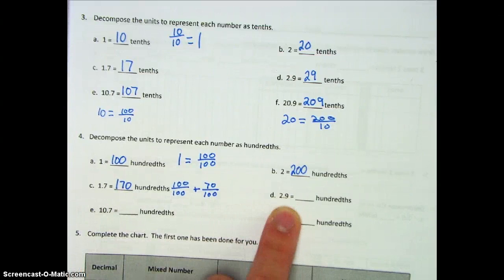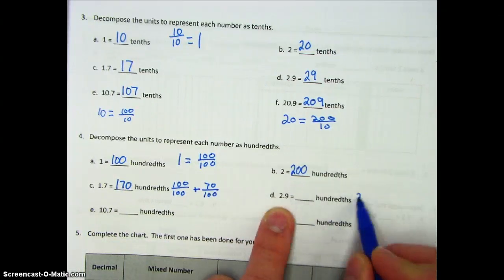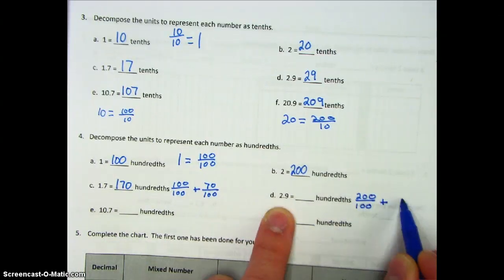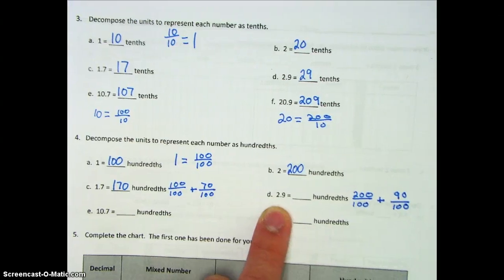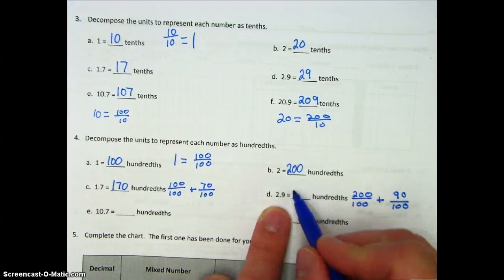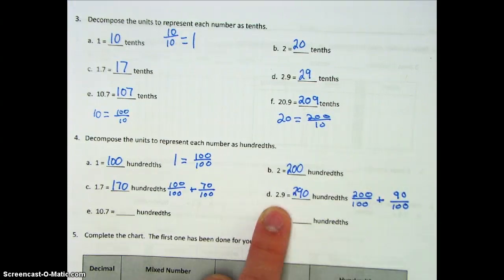Okay, now same thing here. We know that 2 is 200 hundredths, and then 9 tenths equals 90 hundredths. So then now we can see that our answer here is 290 hundredths.